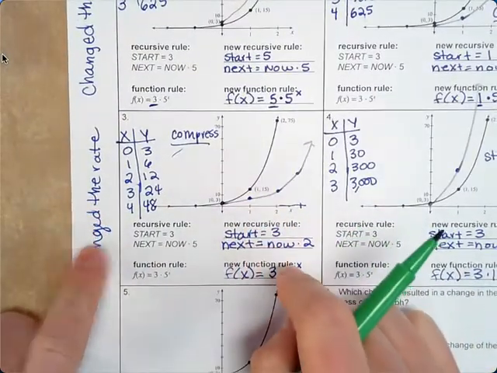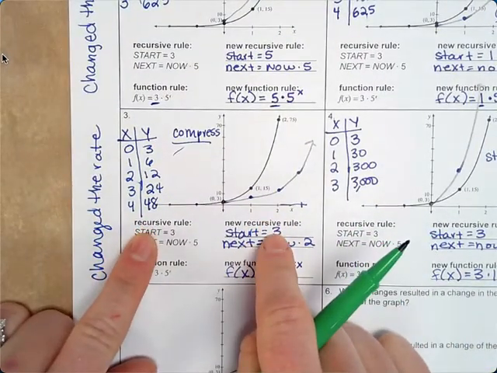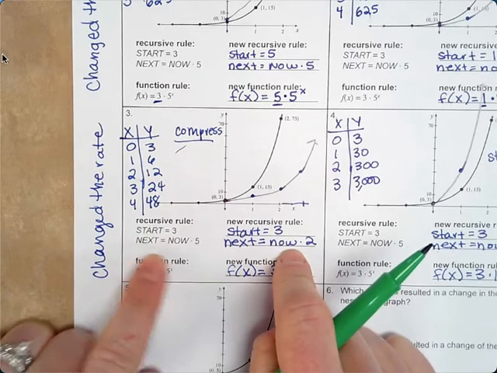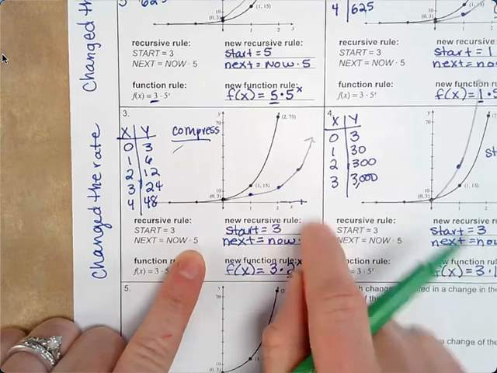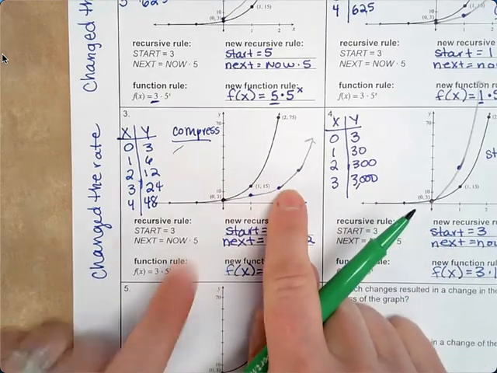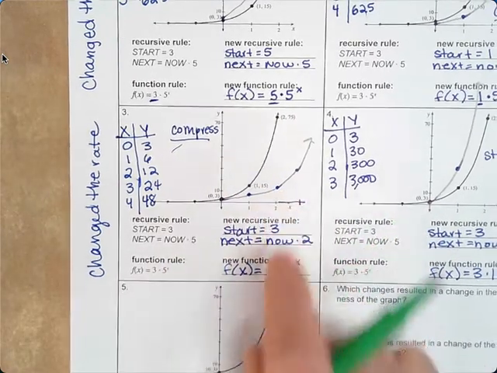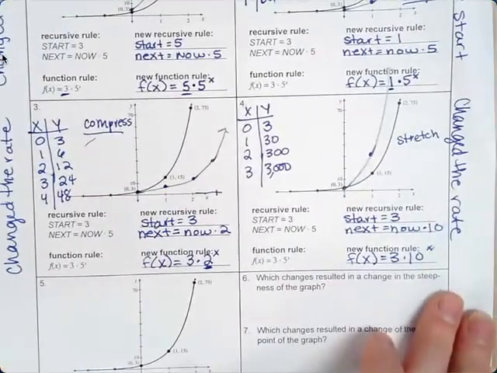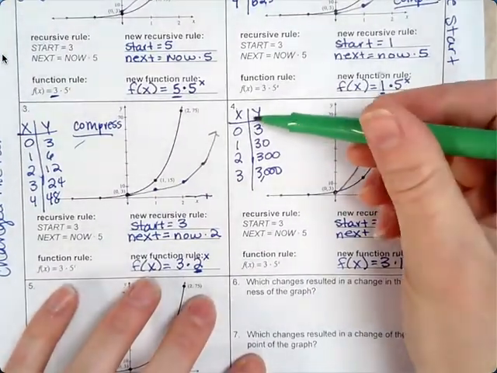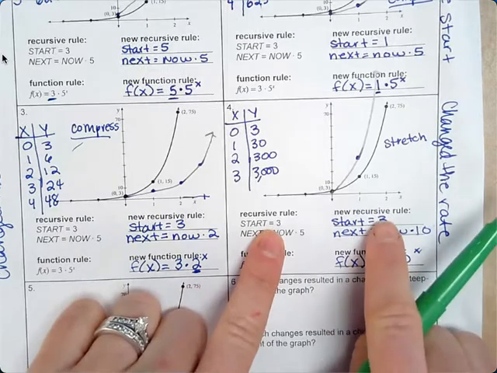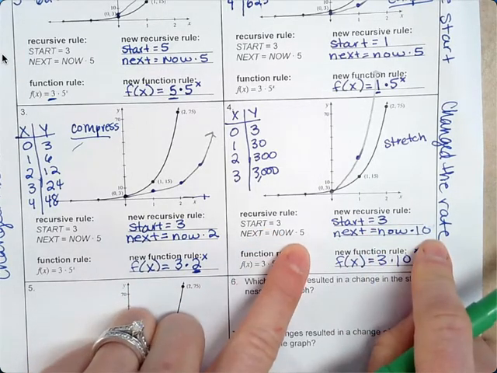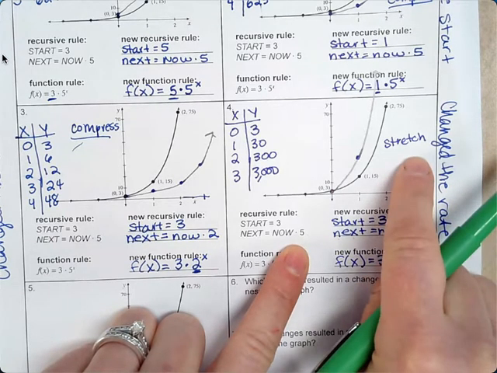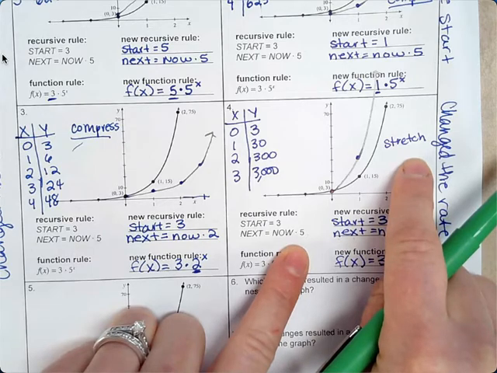Then on this one, we kept the same start value. We just changed the rate. So if it had a rate of 5 compared to a rate of 2, it was compressed. It wasn't increasing as fast. Then number 4, the start value stayed the same, but the rate changed from 5. The rate actually doubled, and it was 10, which made it stretch. It increased a lot faster.